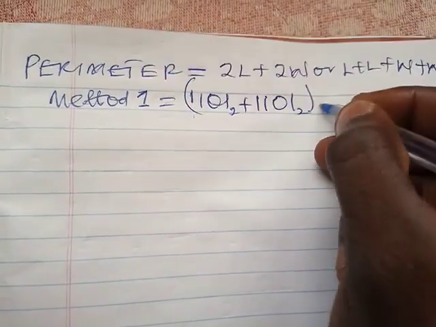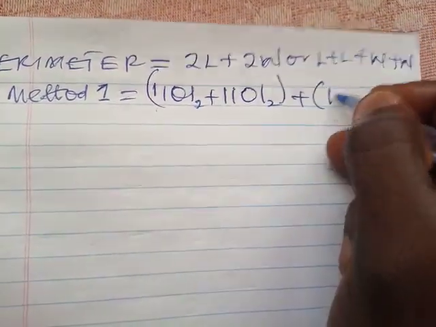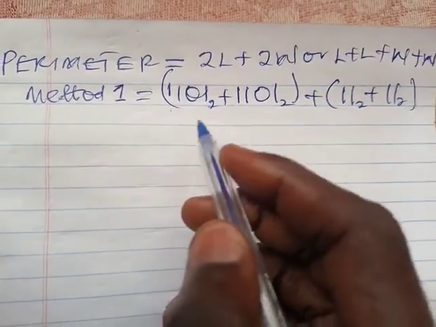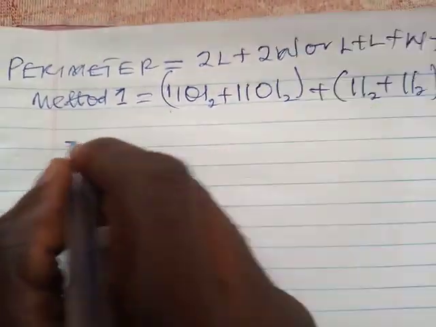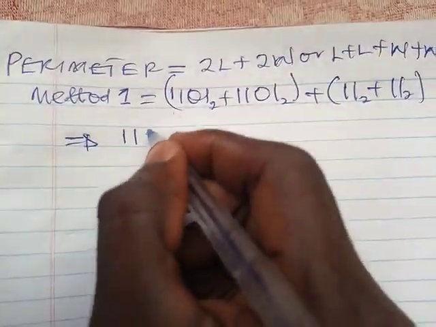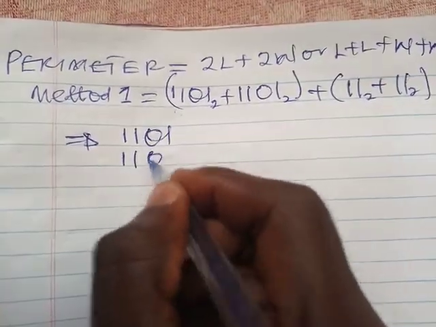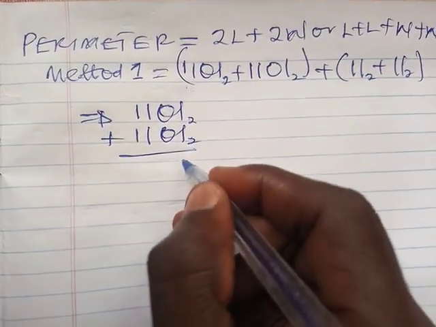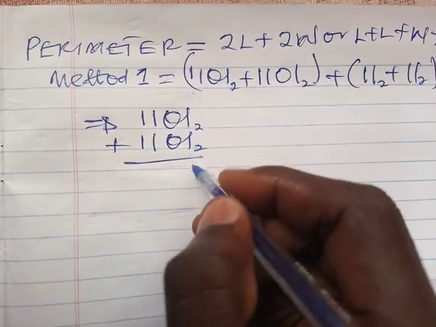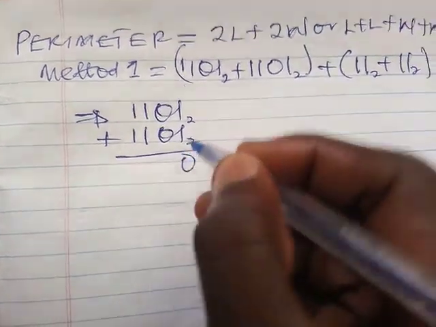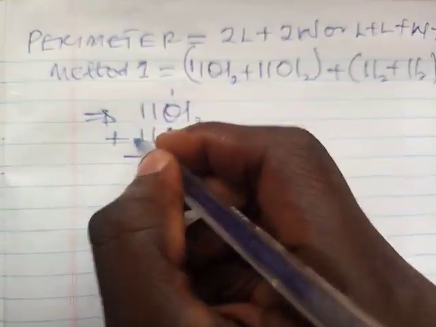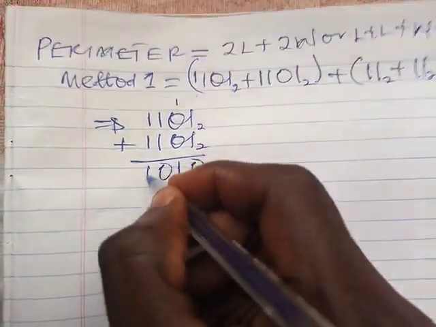That's L plus L. Let's look at W plus W. That's 11 base 2 plus 11 base 2. So you can sum up this. 1101 and 1101. 1 plus 1 is 2. We can write 2 as 0, remember 1. 1 plus 1 is 2. So 0, remember 1, making 3. That's 1, remember 1.